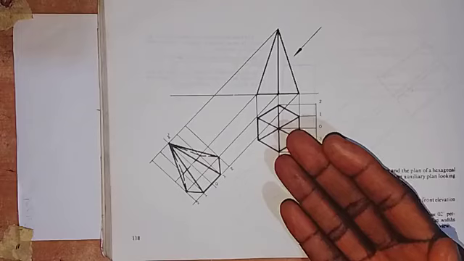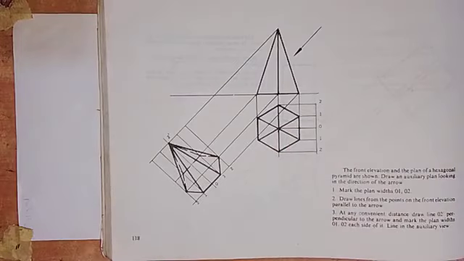Though no dimension is given here, I'm going to give you dimensions that you can use to practice this. Just follow my instruction, get your instruments and practice as I show you.